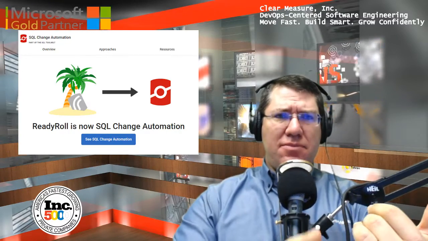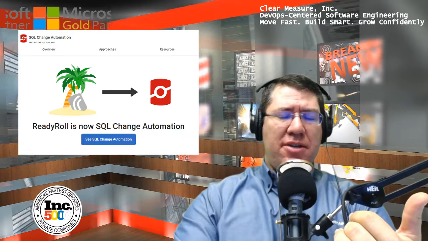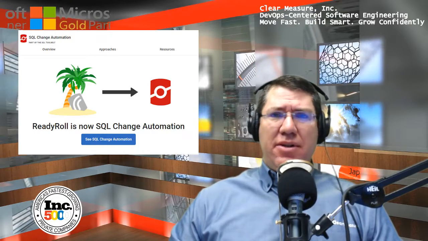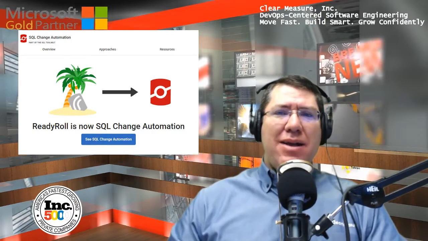Here's the gist. When you make a change to the application, invariably, you are going to have to make a change to the database schemas. You're going to have to add a column. You're going to need to rename something, maybe even make a column longer. If it's an nvarchar, just add a little bit more space to the column. That's going to happen all the time.